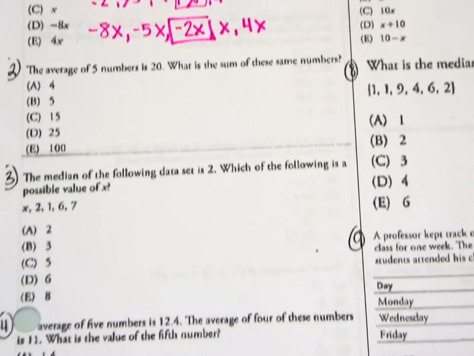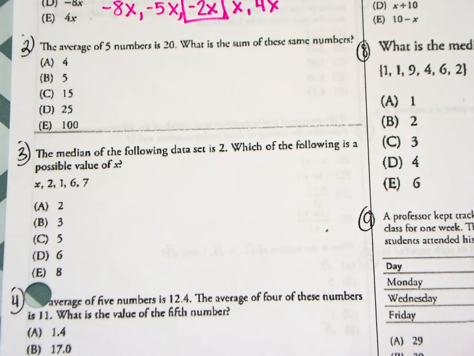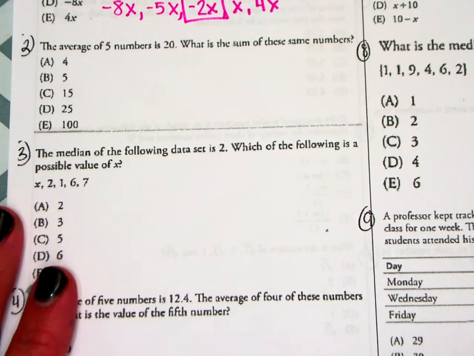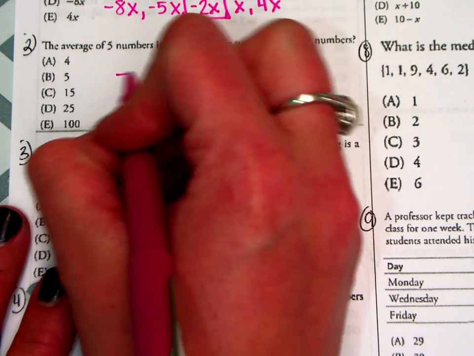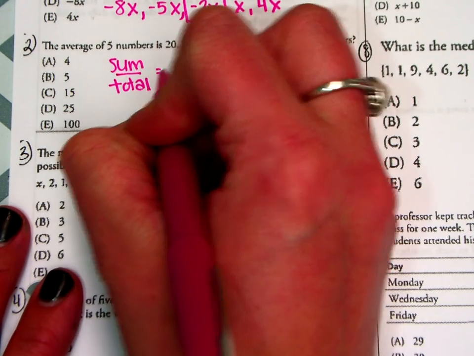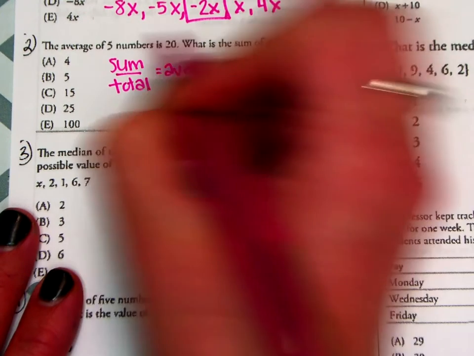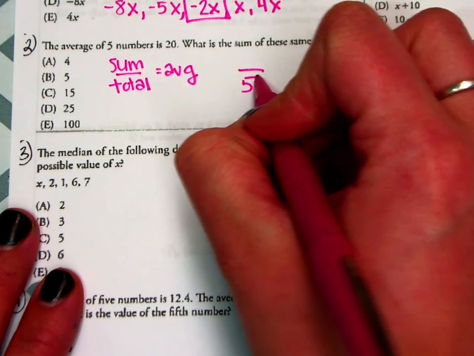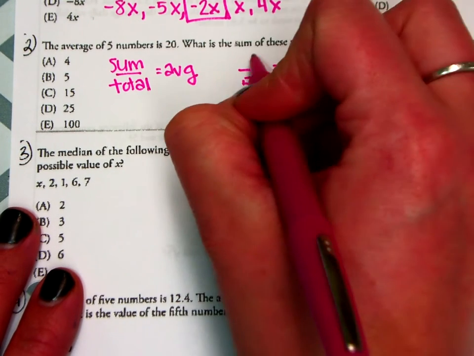Number 2, the average of 5 numbers is 20. One is the sum of those numbers. So in this problem, average, remember, is always the sum over the total. And that will always equal the average. Well, the average of 5, so 5 is the total. The average is 20. What is the sum?